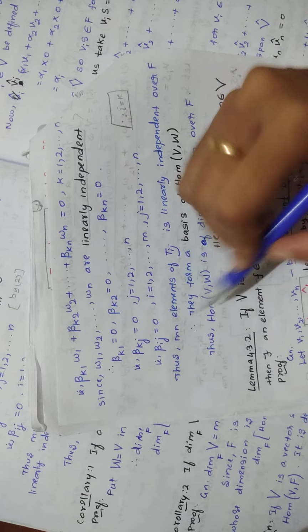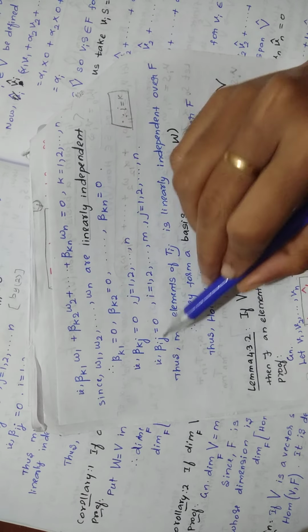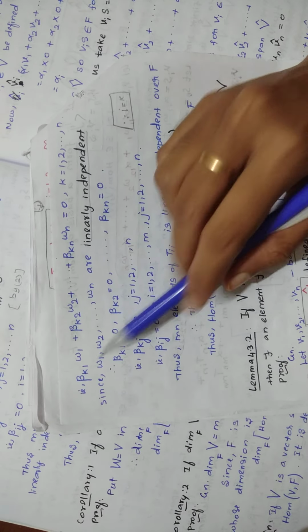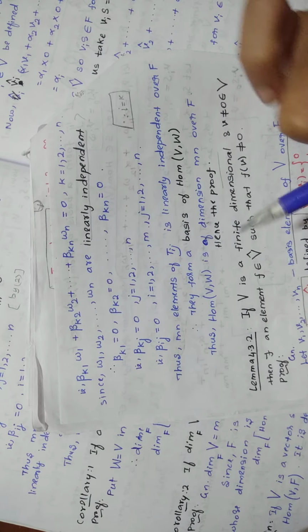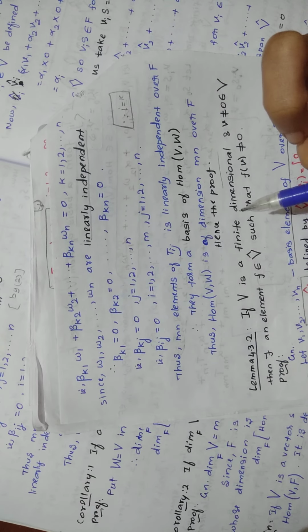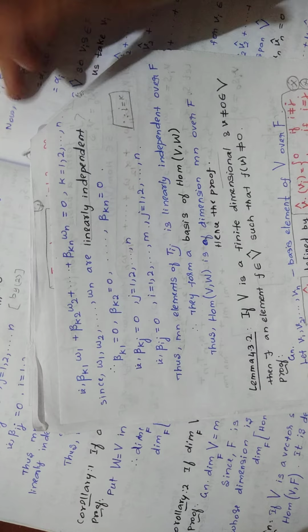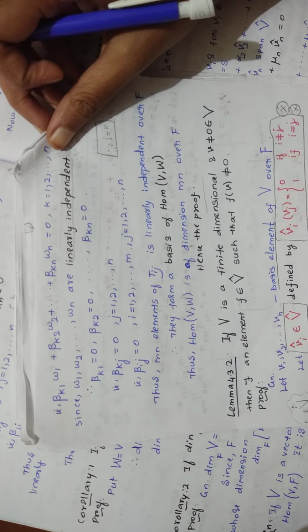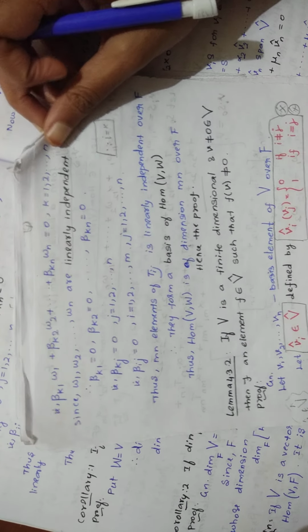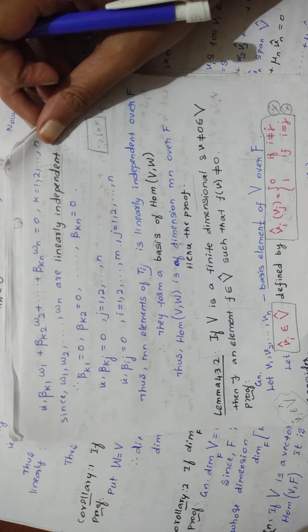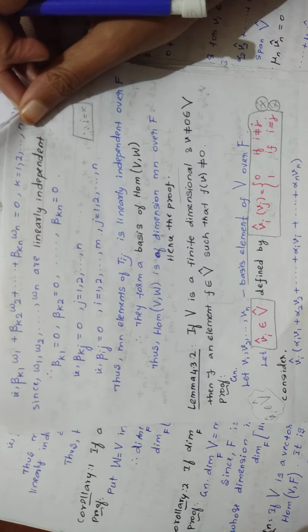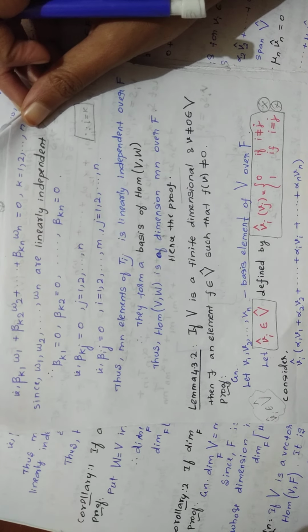So thus finally you can say the mn elements Tij: if beta ij is equal to 0, if these elements are 0, then you can say this Tij is linearly independent over the field F. They form a basis, therefore they form a basis of Hom(V, W). Thus finally you have proved that Hom(V, W) is of dimension mn over the field F. Hence the proof.